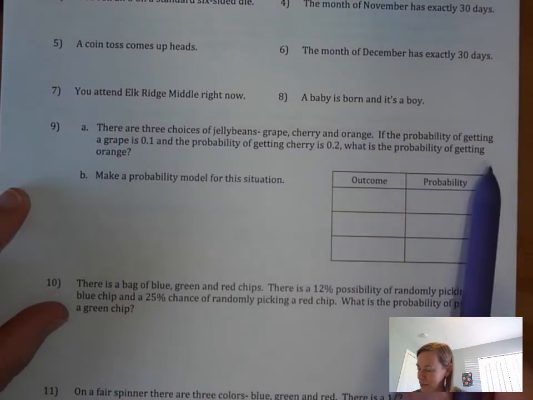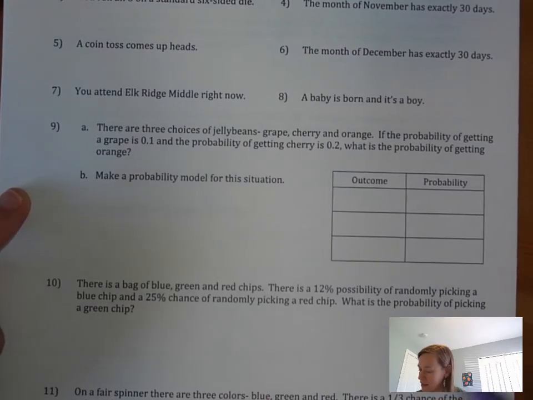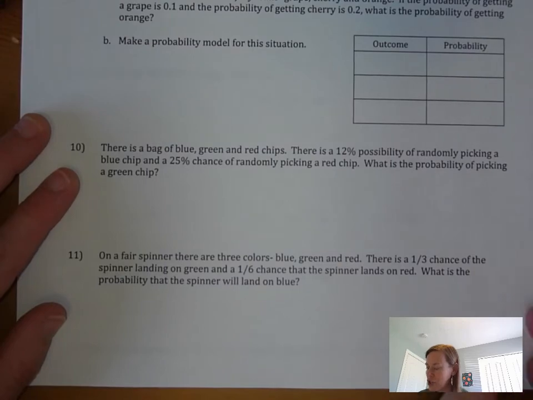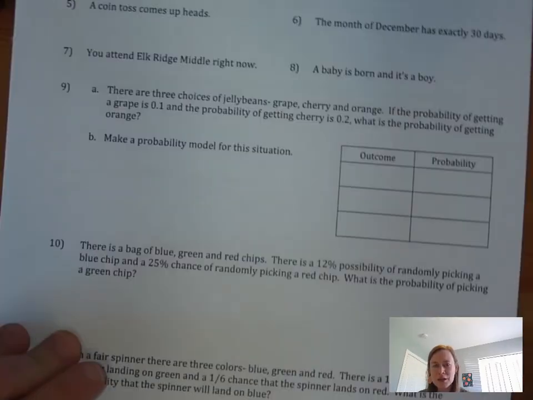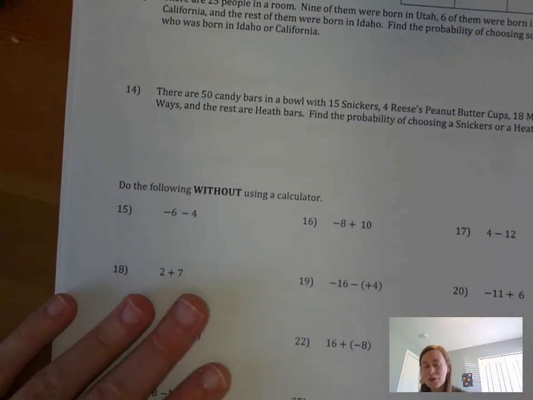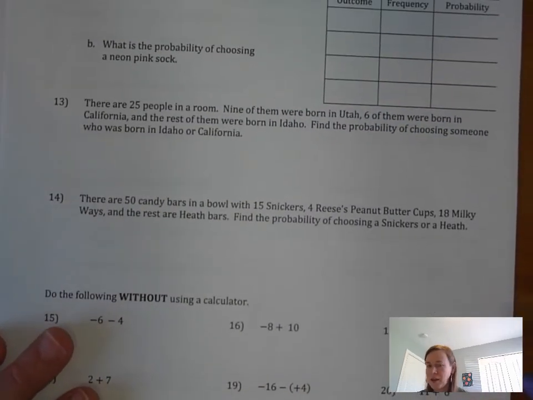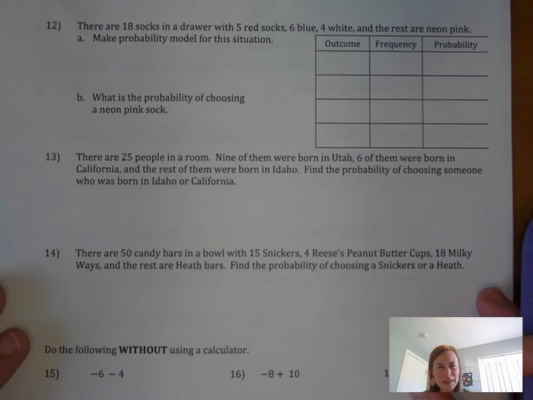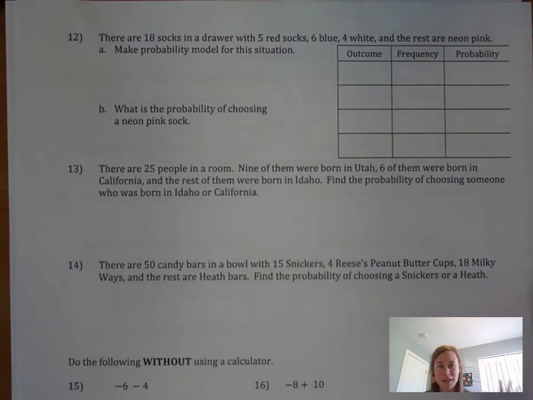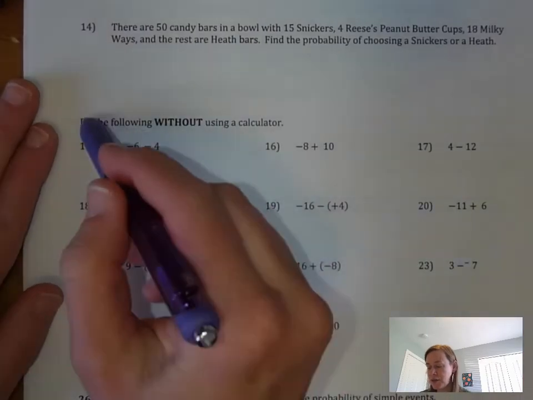Here you have something where you're building a probability model and a bag of blue, green, and red chips, spinners. We got all kinds of stuff here for you. You guys work on this, and if you have any questions, let me know, okay? I want you to work on this for a good 30 minutes. If you're finding that it's taking you forever, it is okay if you skip the last few problems, all right? And I do want you to skip these also.